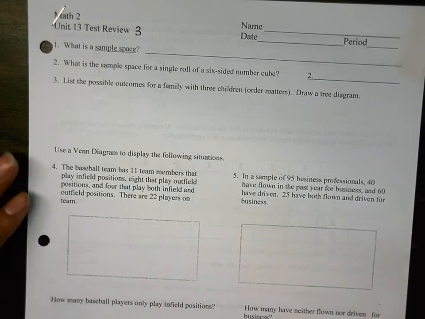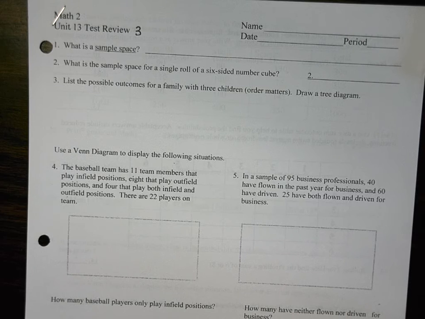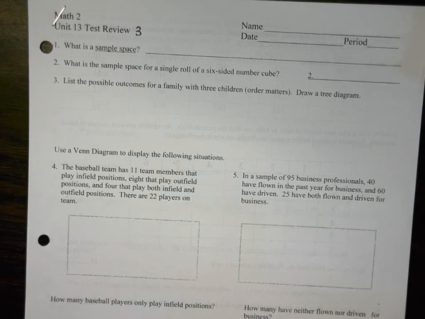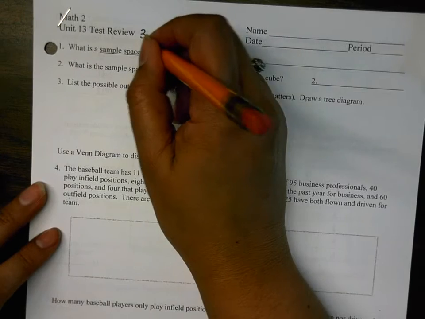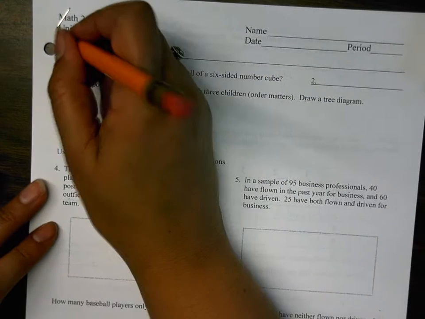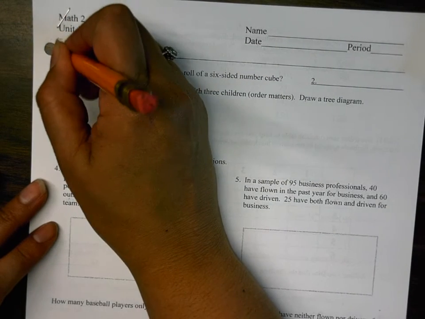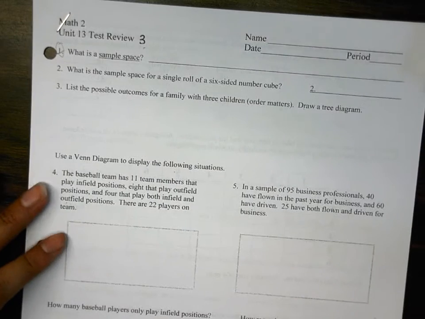We are looking at review number 3. Everyone has review number 3. Turn to face forward, please. Yes, you. Review number 3 on your desk. I just handed them out. Sample space, you can find that in your notes, so I'm not going to answer that one with you.